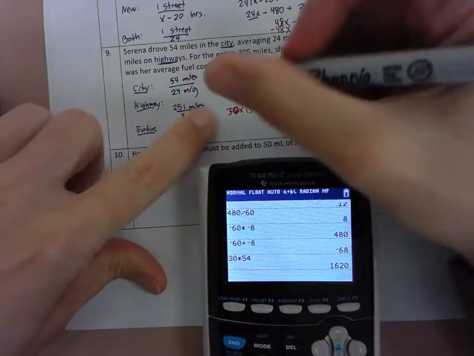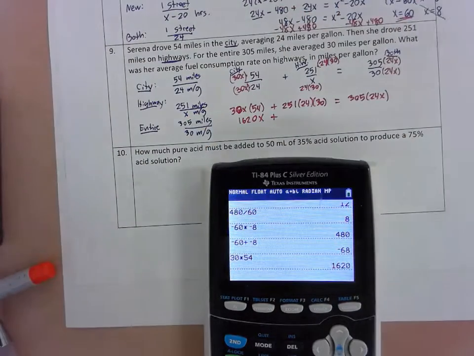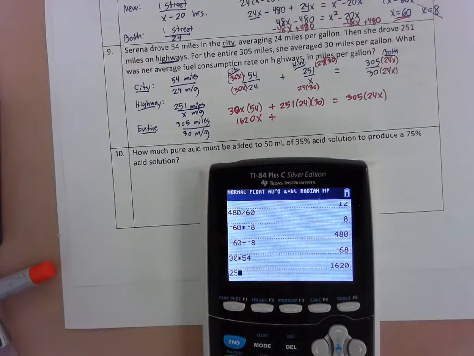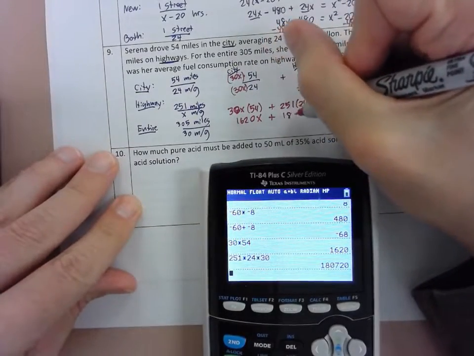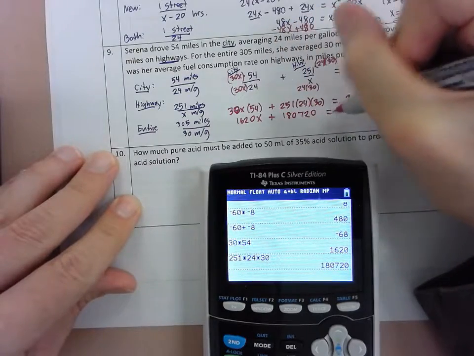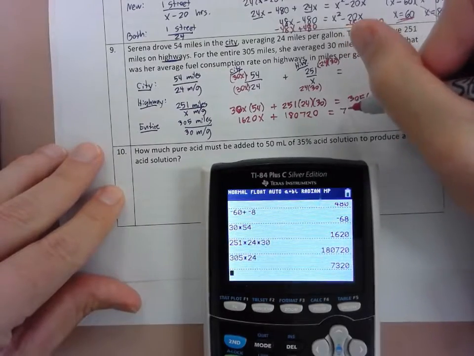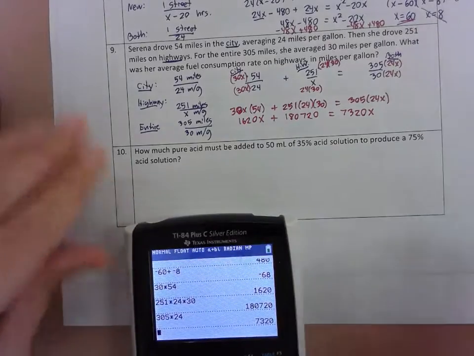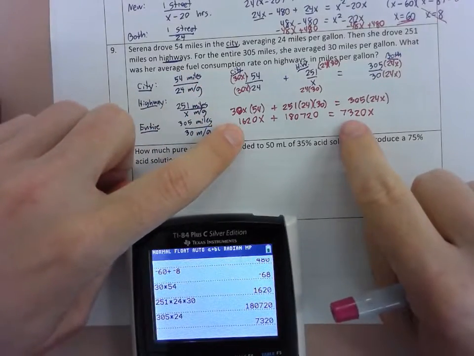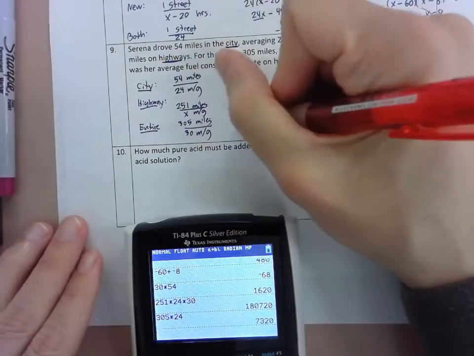So 1620x, holy cow, plus 180720 equals 7320x. Now these are big numbers, but I promise you when you work this out, you're going to get more manageable things. I'm going to have to subtract the 1620x from both sides.